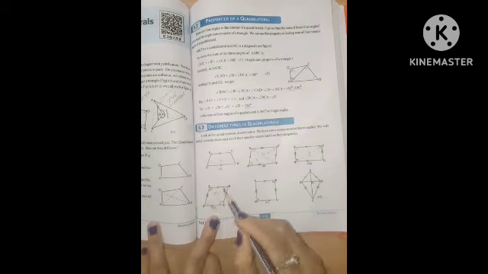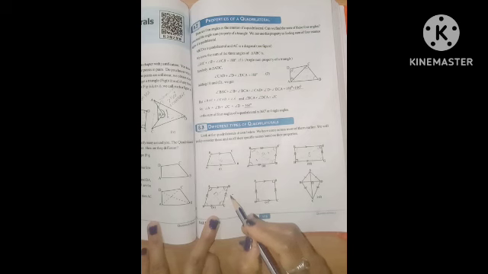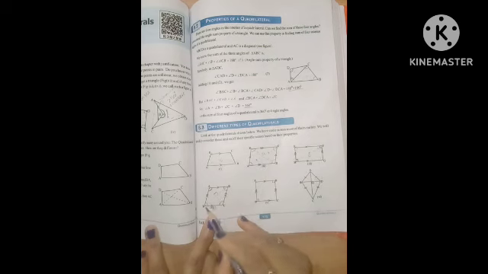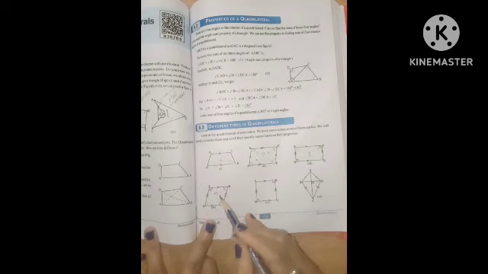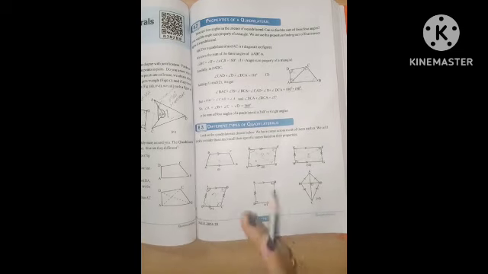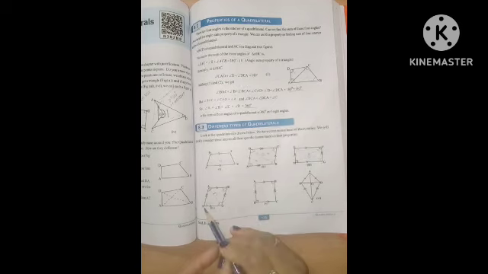Are the diagonals equal? It is not equal. Why? Because here diagonal AC is not equal to BD. This is the big length and this is the short length. So that's why the diagonals are not equal, but the diagonals are perpendicular.